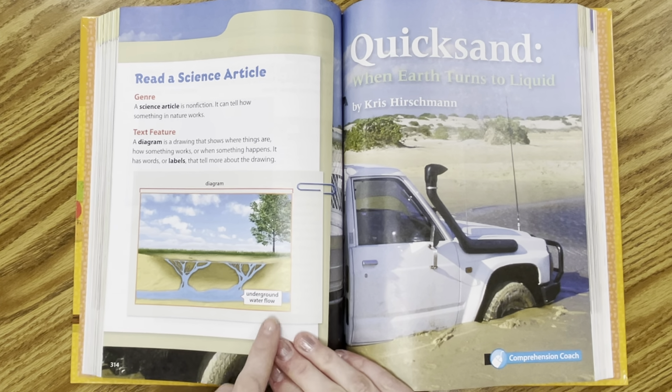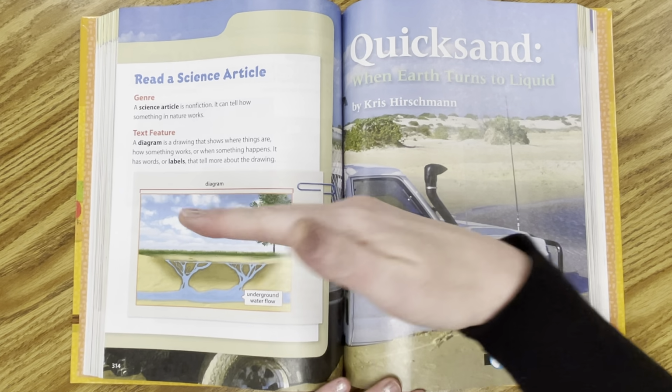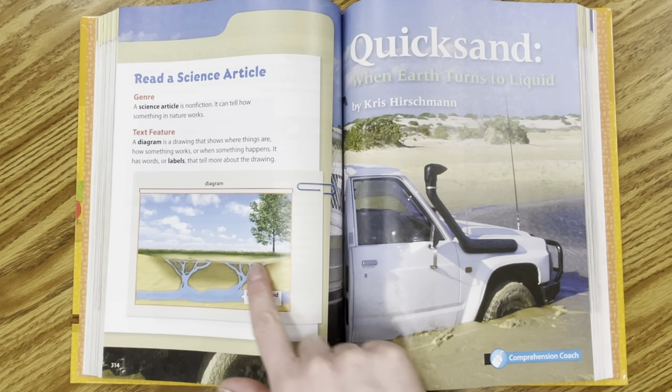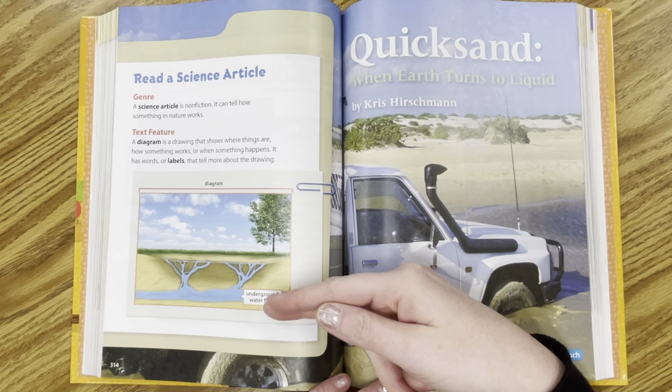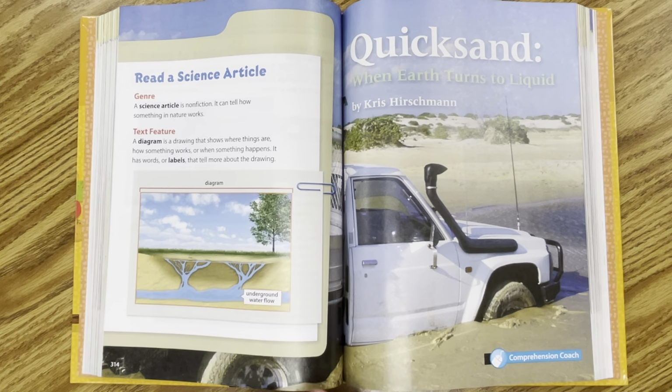And if you look at this one, it's got this caption right here, underground water flow. So you can see there's trees and there's the sky, there's grass, there's sand, then there's water, but then this is showing you underground, what the water does when it seeps into the ground.